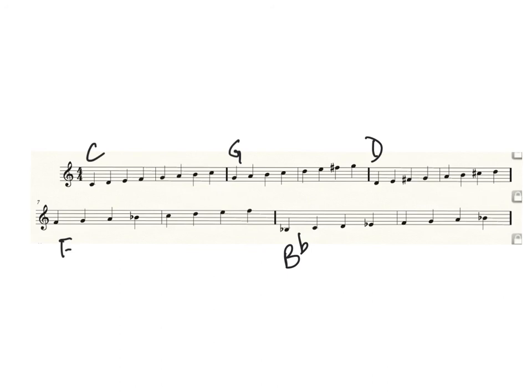And we notice that the C major scale is all white notes, no black keys at all. The G major scale has an F sharp. The D major scale uses an F sharp and a C sharp. F major scale has a B flat in it, and the B flat major scale has B flats and E flats as well.